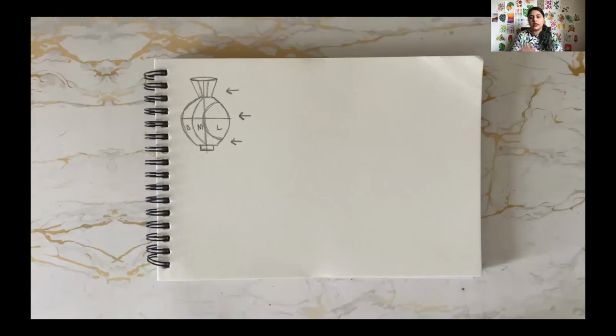Now, if you just do dark, light, medium, dark, light, medium, dark, will it look like a realistic vase? Maybe not. It won't look realistic because the division between the two won't actually show. It won't look like there is a different part of the vase. It'll just look like it's one vase. So how do you make it look different? What is the shading that you add in for that? That is what we're going to learn.